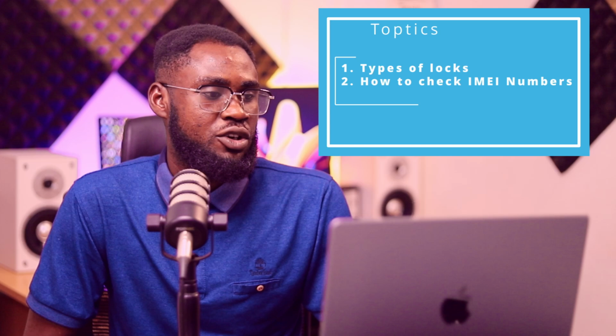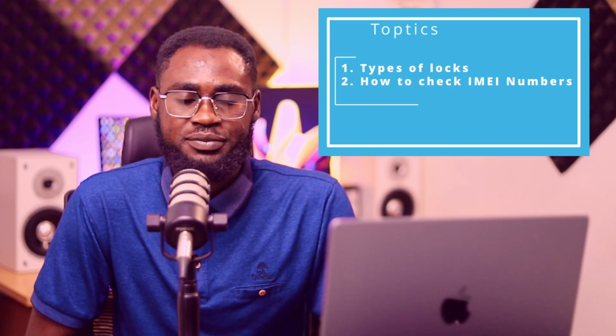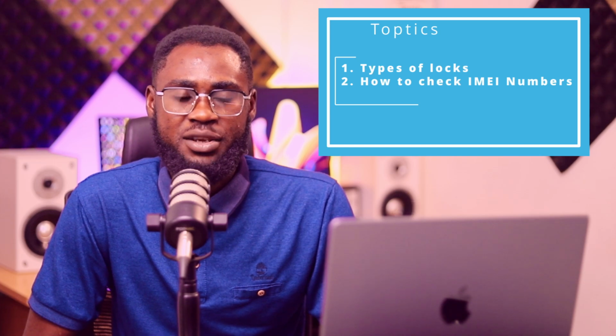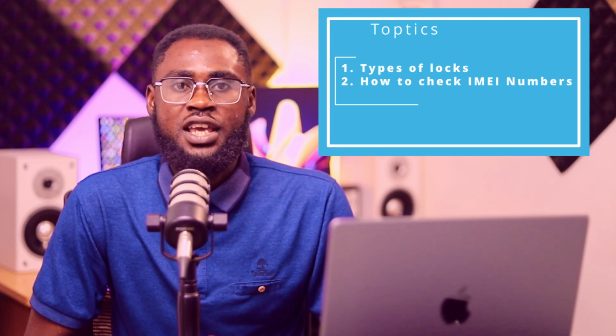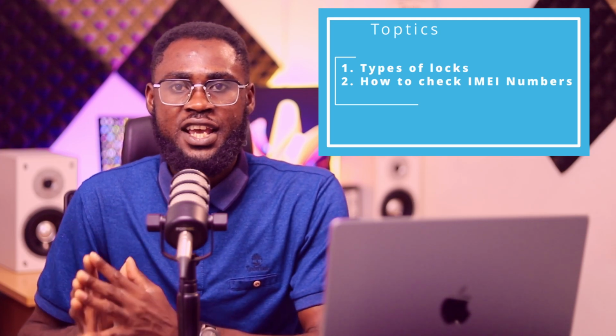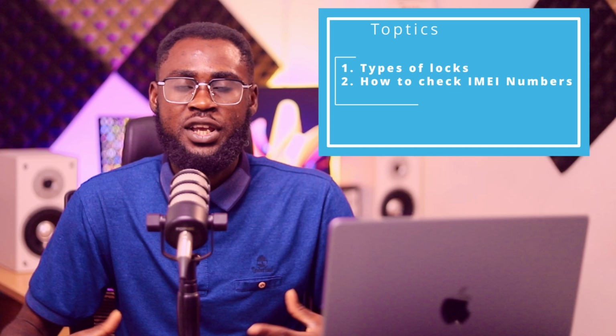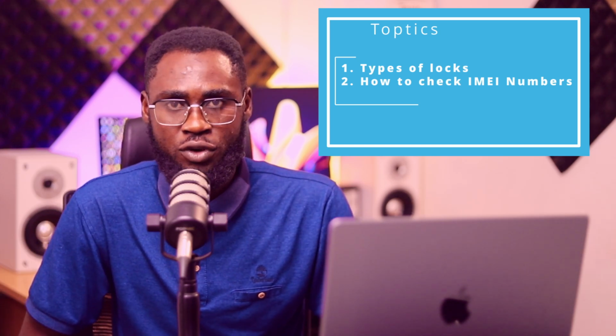So the two topics we are going to talk about today are types of locks and also how to check IMEI number on your phone. These two topics are very important because if you don't know the types of locks, how then do you determine the kind of tools or the procedure to tackle and remove that kind of lock?